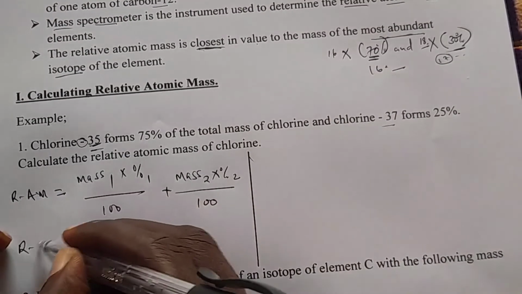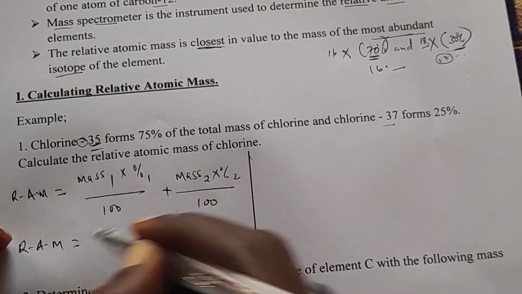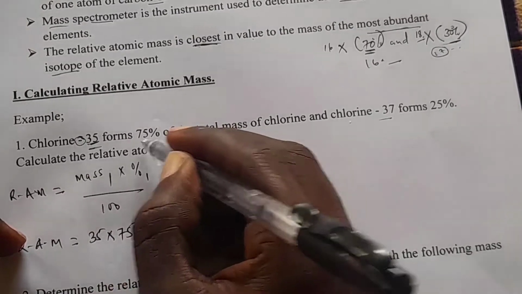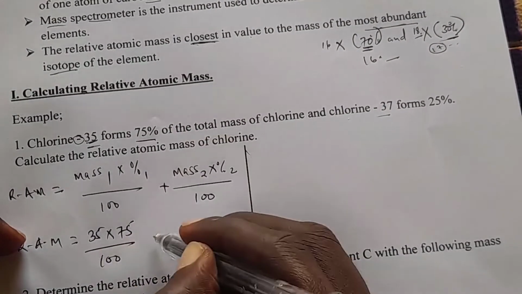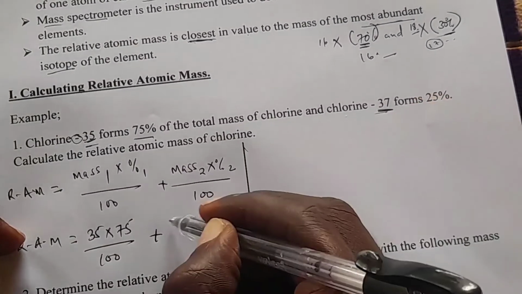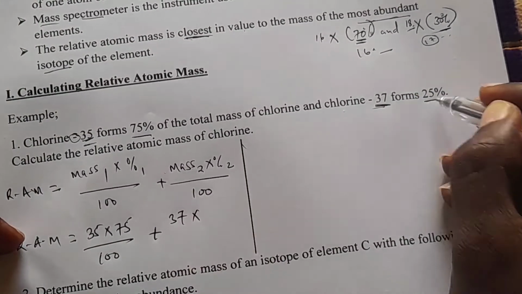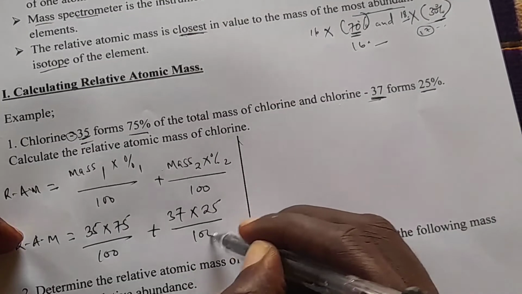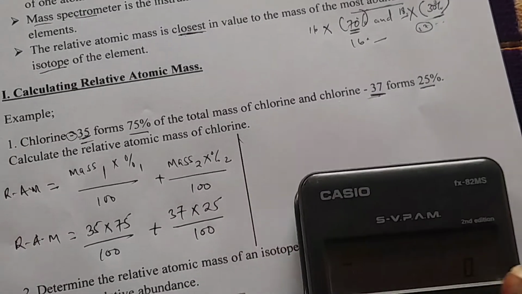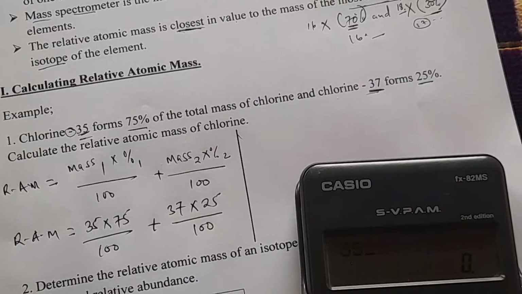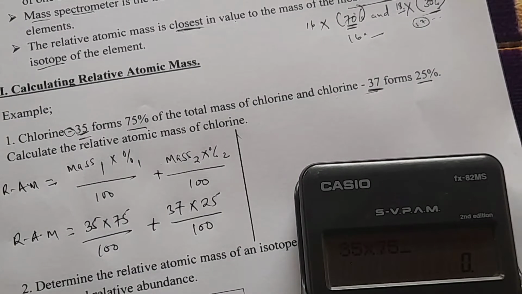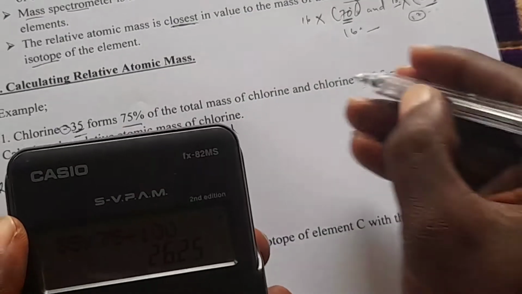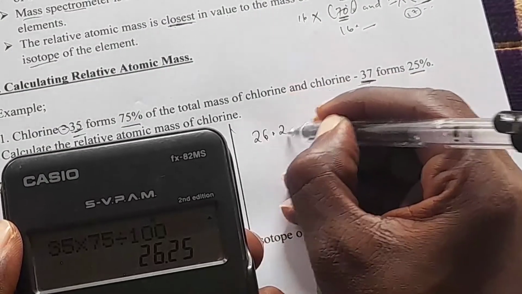R.A.M. will be equal to mass number 35 times percentage 75 divided by 100, plus mass number 2, which is 37, times 25, the percentage composition, divided by 100. So using the calculator, 35 times 75 divided by 100, we get 26.25.